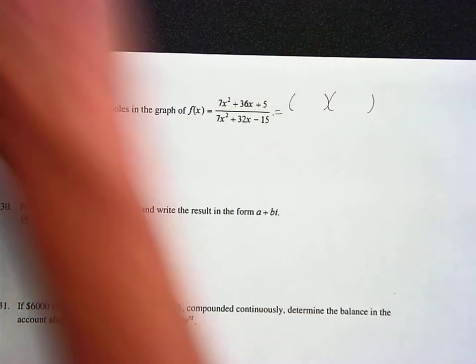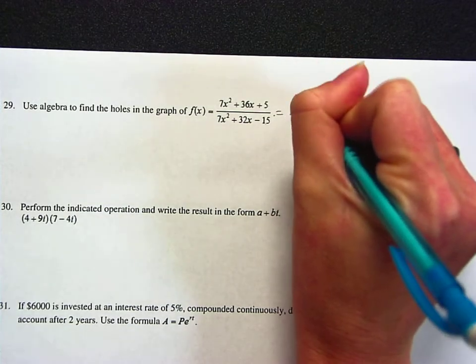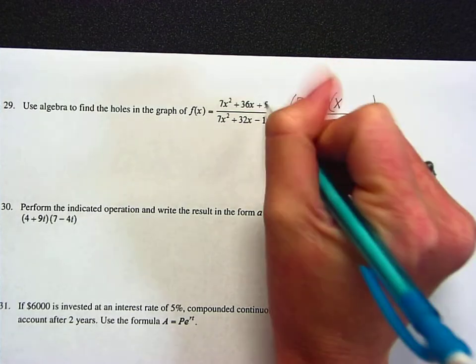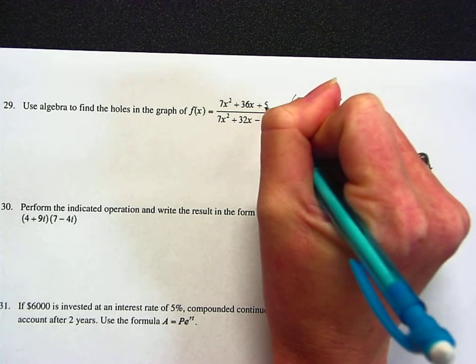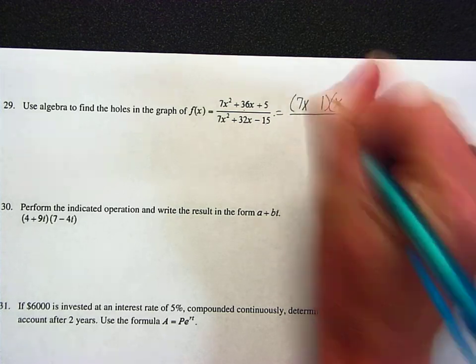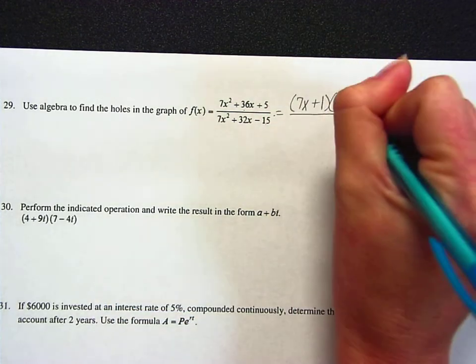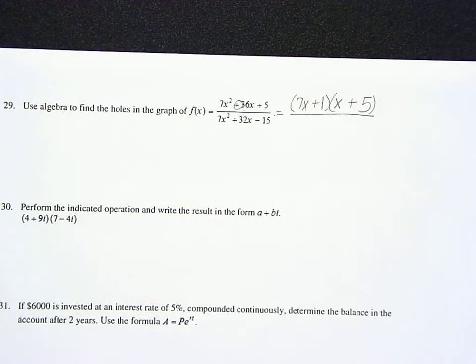Up there on the top, I'm going to factor with 7x and x. And then my only factors of 5 are 5 and 1, and I need them to add to give me 36. So I'm going to put my 5 here and my 1 here so that I have 35 plus 1. And they're both going to be a plus sign because of that one right there.